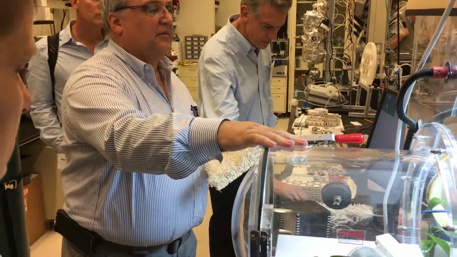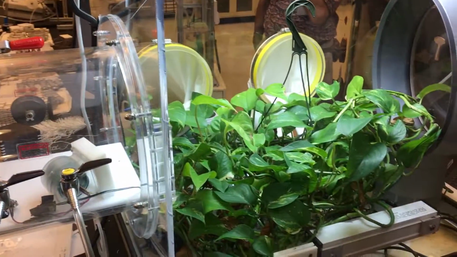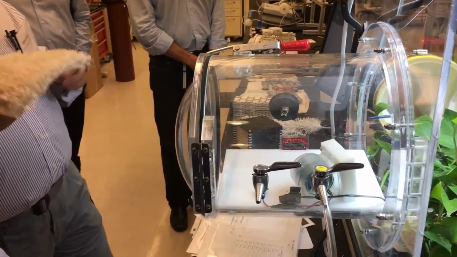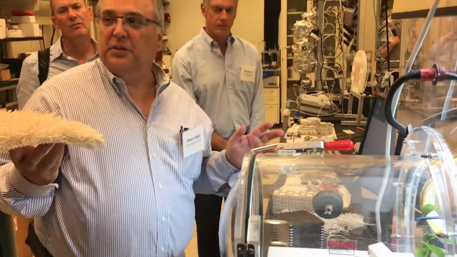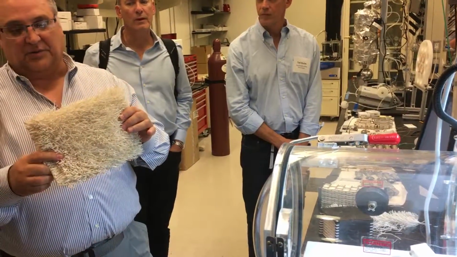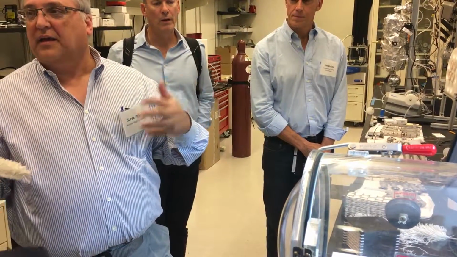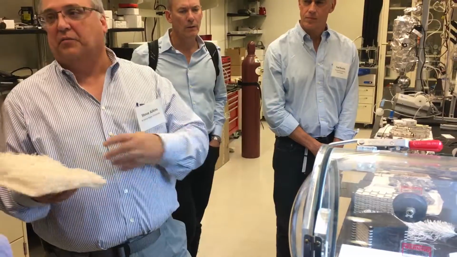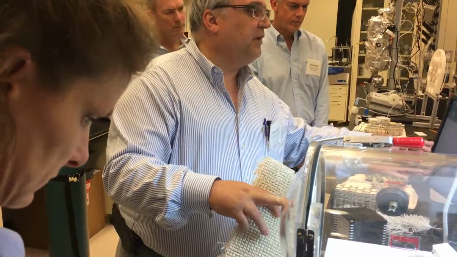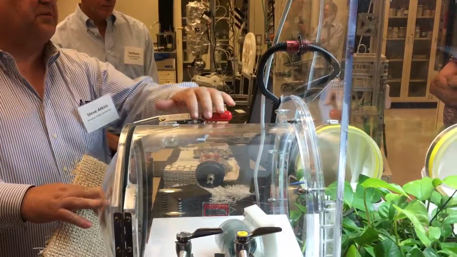This is our greenhouse mock-up, if you will. This is a single plant, and then this is a carpet of this material. It's been sitting out. It's been a little humid these last few days, so because this works on a moisture swing, it'll capture the maximum CO2 when it's dry, and then if it's very humid, if it's raining, we won't capture anything.